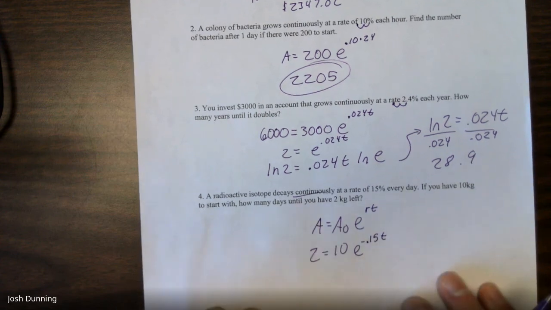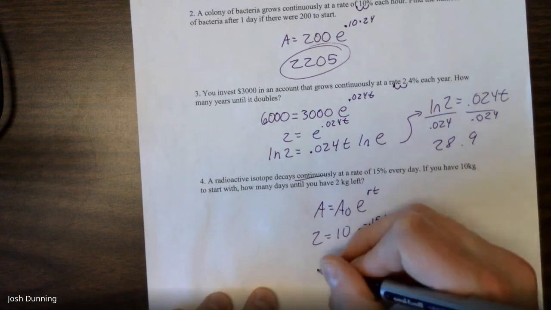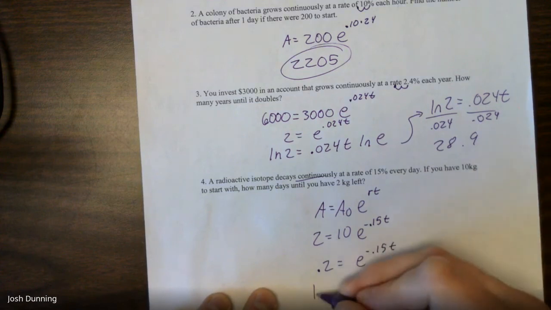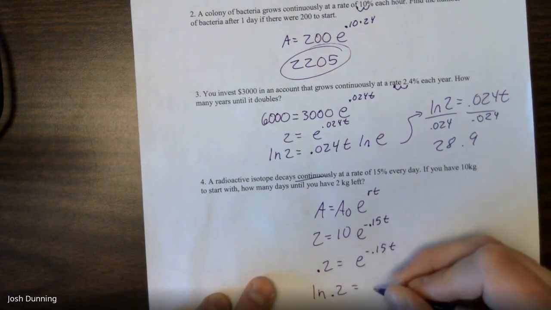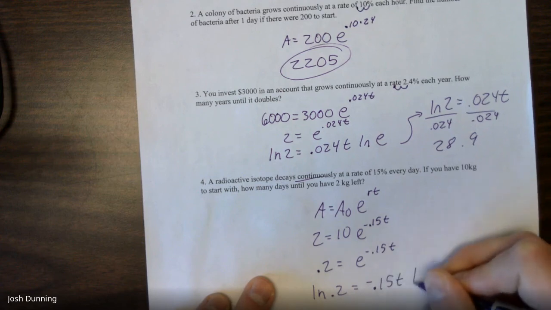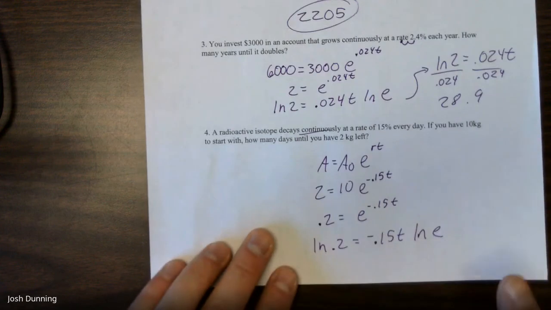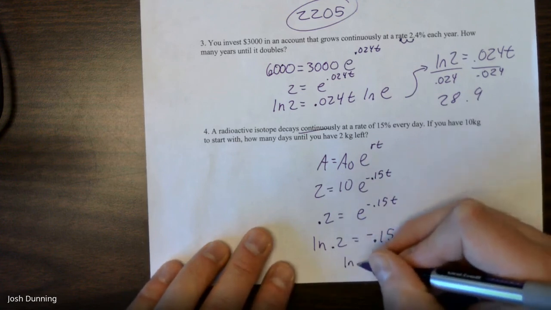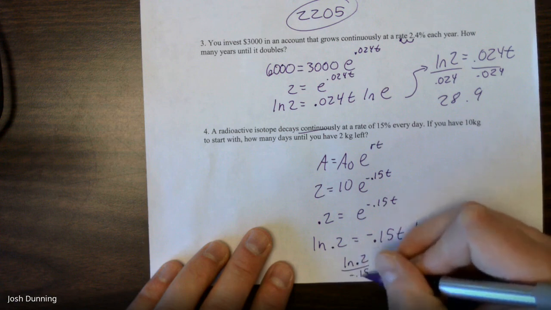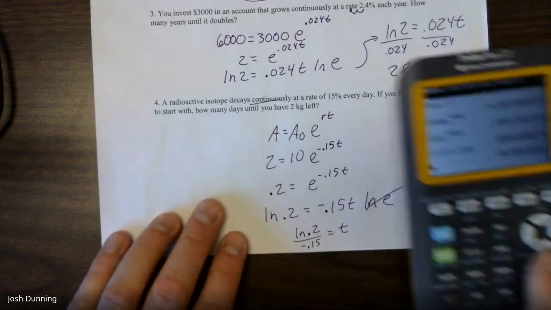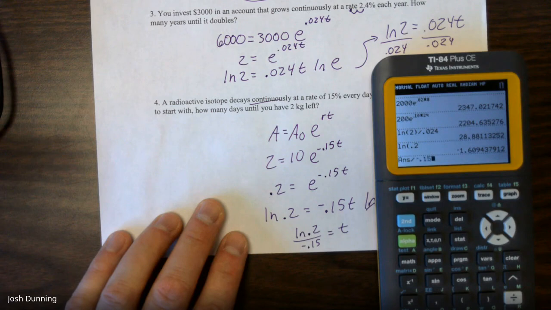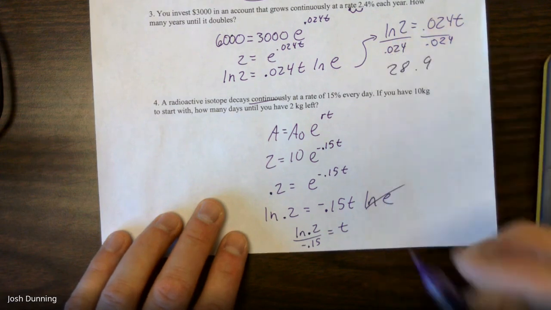Well, we divide by 10, 2/10, 0.2. ln both sides. That pops that exponent out. ln of e is 1, so that's gone. And we'll divide by negative 0.50. ln of 0.2, so you can just hit enter. Then we'll divide by negative 0.50. 10.7 days.